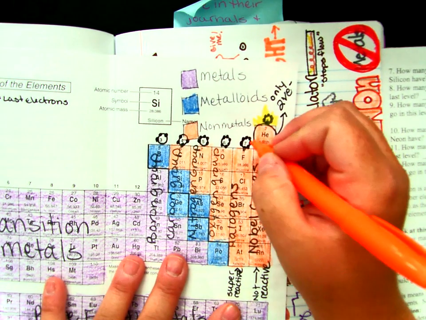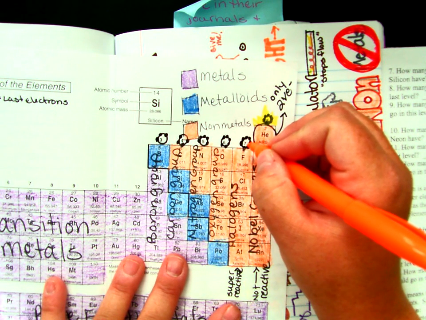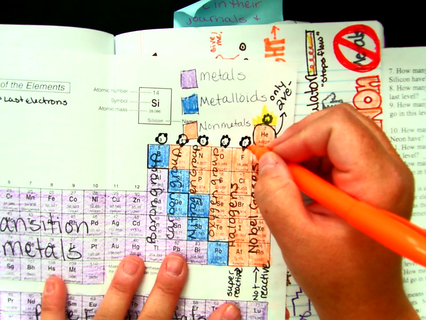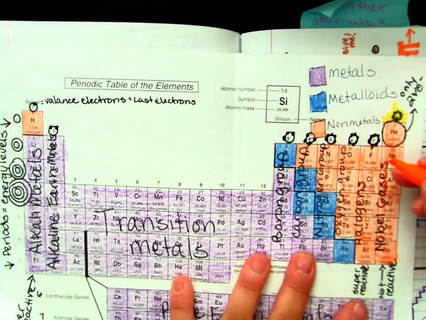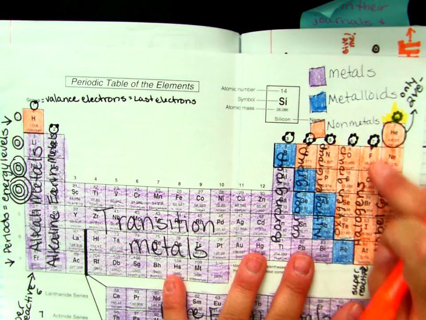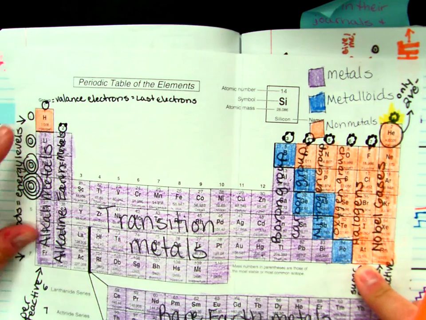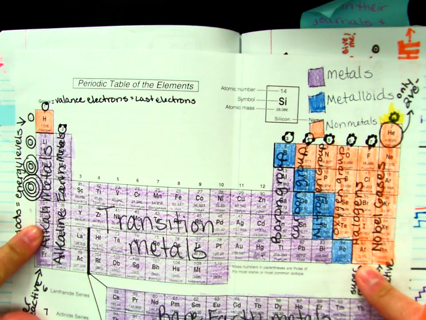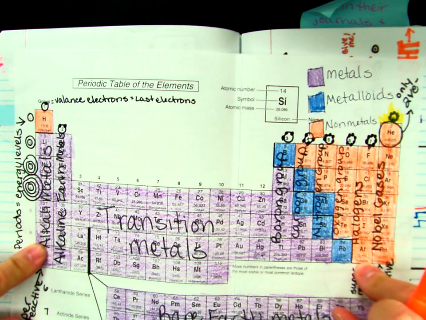So with 7, we need 8. We've got to take from an element that has 1 because 7 plus 1 would give you 8, and that would make that element full. So the halogens right here, group 17, are going to want to combine with something from group 1. They want to steal those electrons.